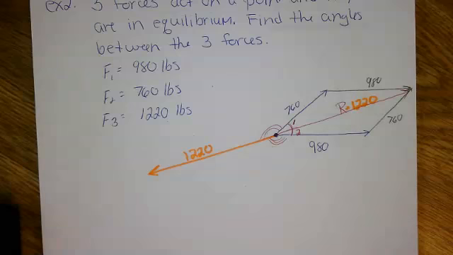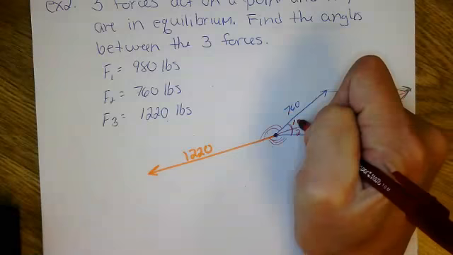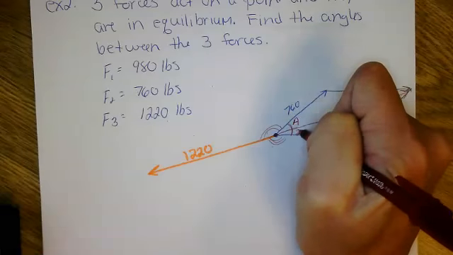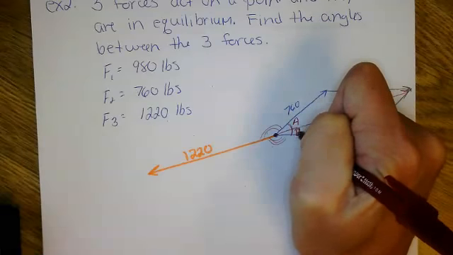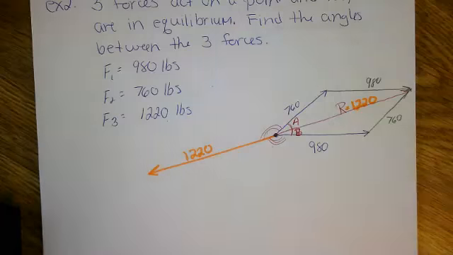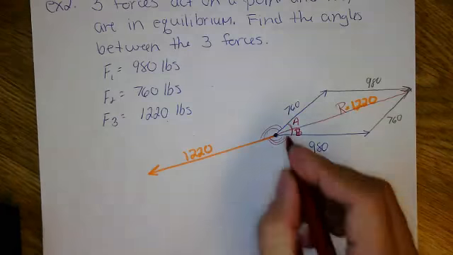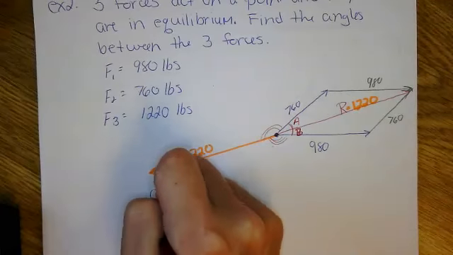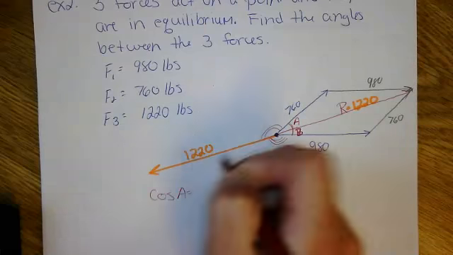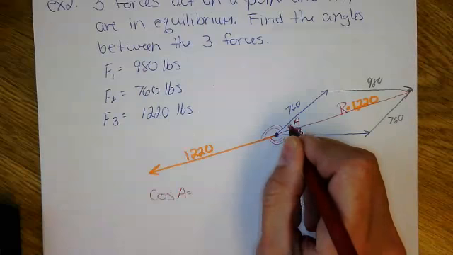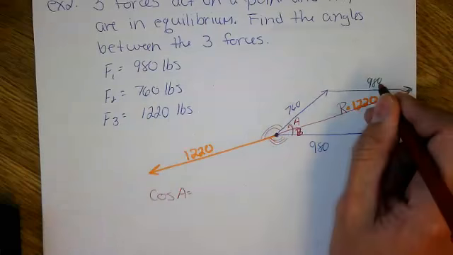So that's just a lot of law of cosines, 2 of them, for side, side, side. So I'll call this angle A and this one angle B. If you remember how law of cosines works, cosine of A, so you're standing on A, you have to have the side across from it squared first.